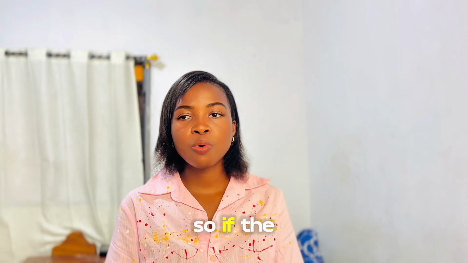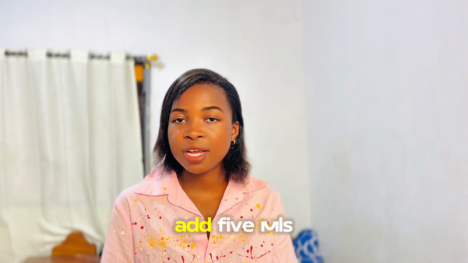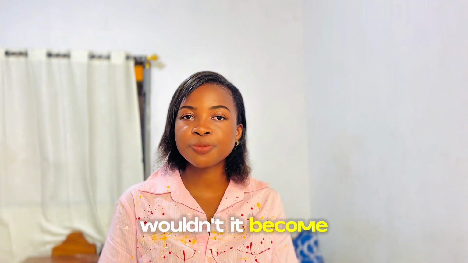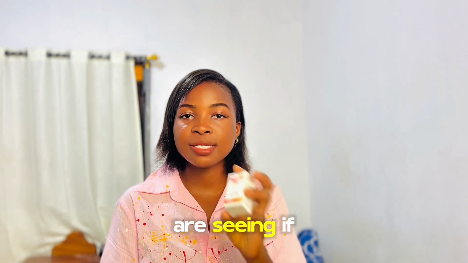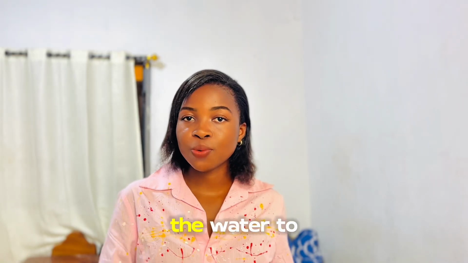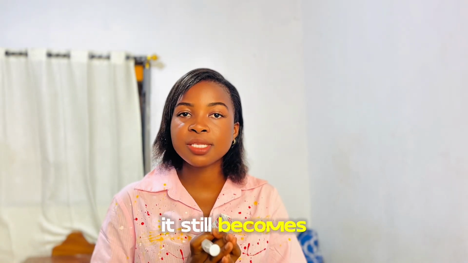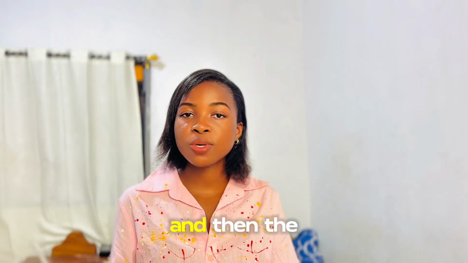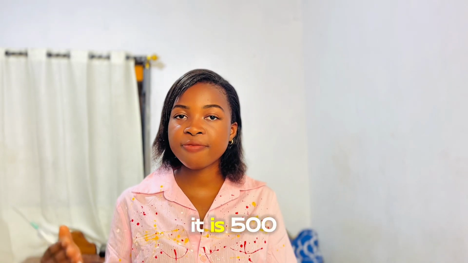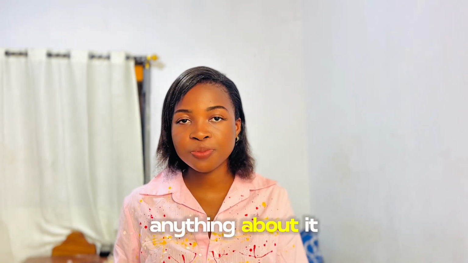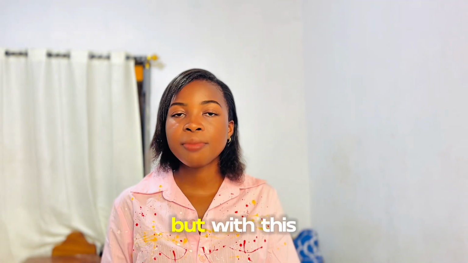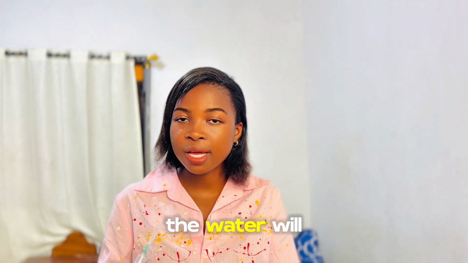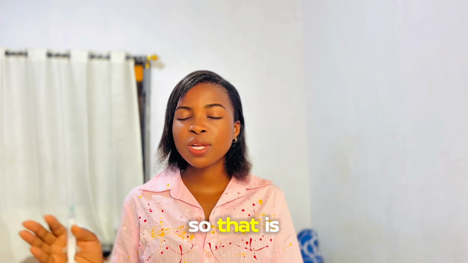Somebody will say, if the powder is 500 and you add 5 mils to it, wouldn't it become 550? No. The powder you are seeing, if you add the water to the powder, it still becomes the normal medication. If let's say the medication is already diluted, like you go and buy a syrup and the water is already in, the manufacturer says it is 500 mils. You can't say anything about it because the medication has already been diluted. But with this one, the powder plus the water will still make it 500. So that is how it is.